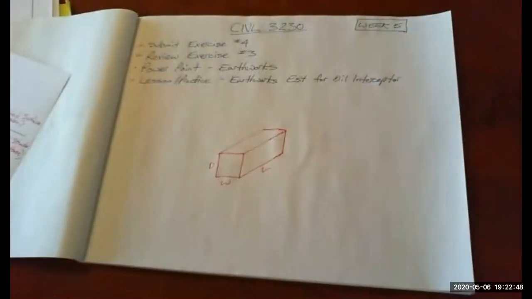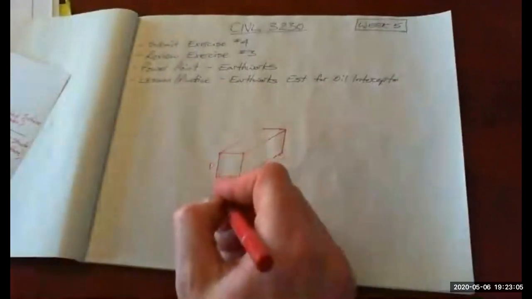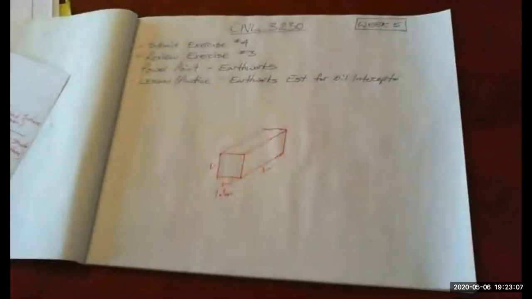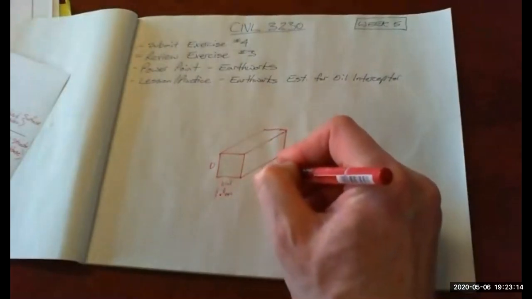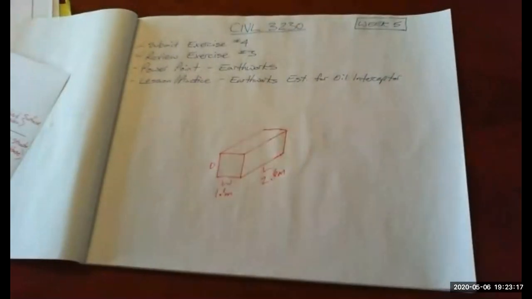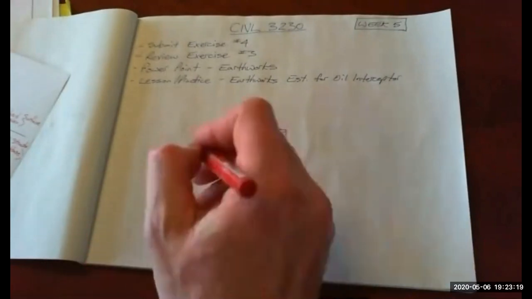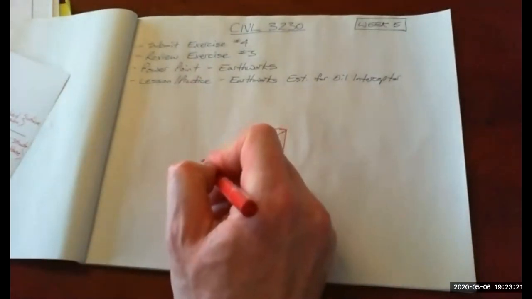So if I jump back to my week 3 and we see what the dimensions were given for that unit. So you're told in the question that it's 1.1 meters wide. The length was 2.6, and the height of the concrete is 1.8.